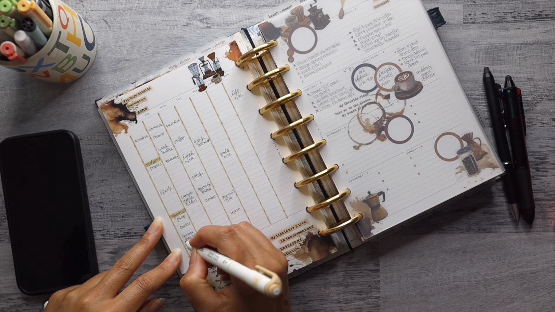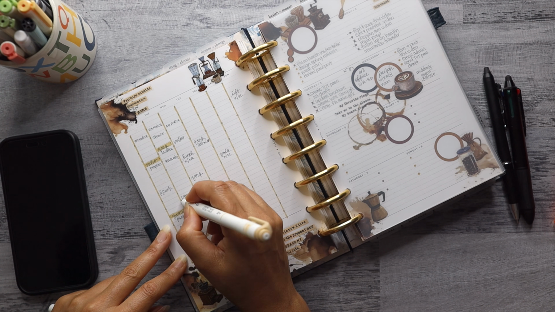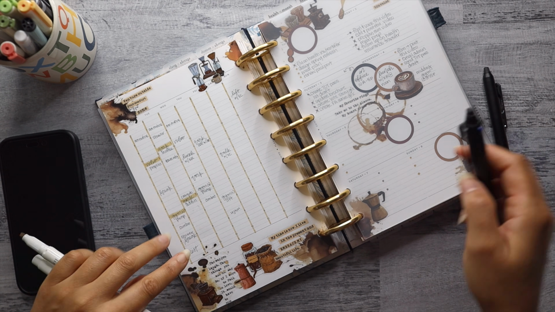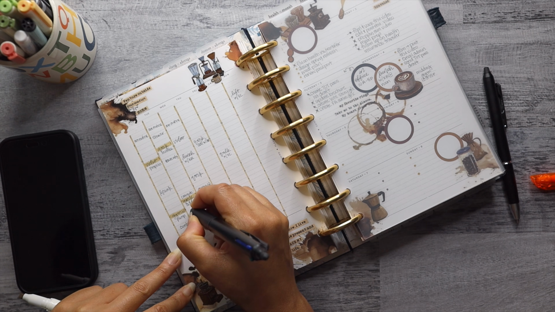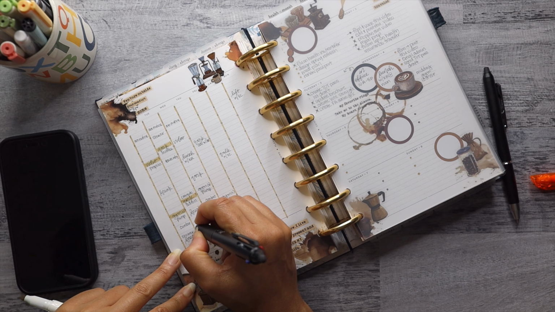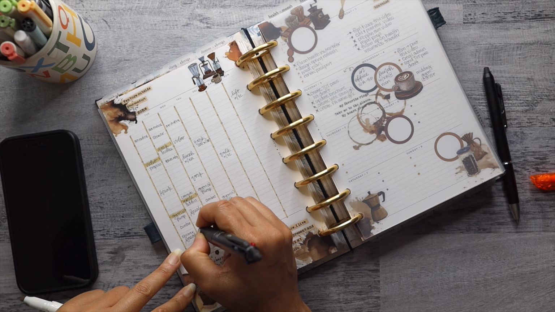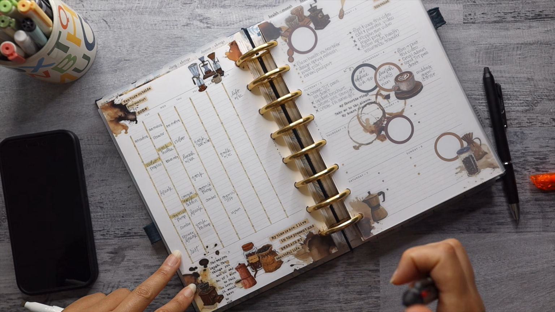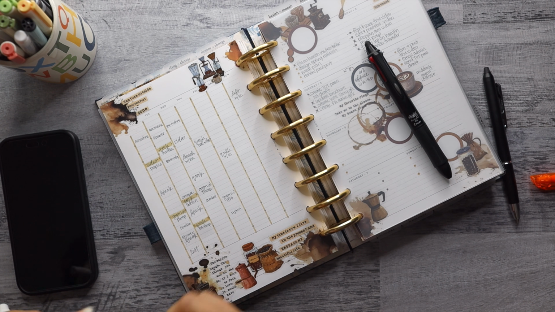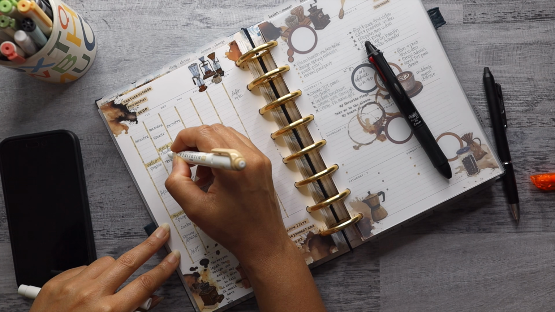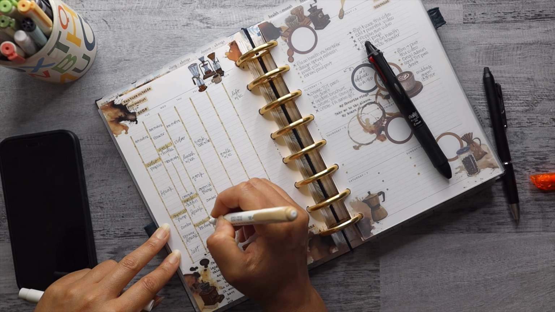Using the lighter highlighter right now, the lighter color for my work tasks, and anything that's kind of active for me. Anything that's more like downtime, a break, going to bed, things like that, I will put in the darker brown. I like to distinguish things where I'm actively doing something versus when I'm trying to take a break and rest. So I usually use the two colors of the theme to differentiate that in my hourly schedule.